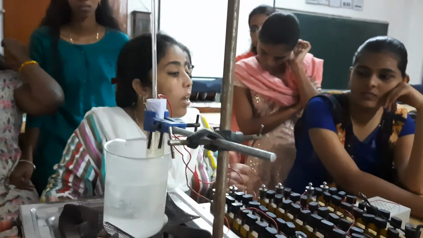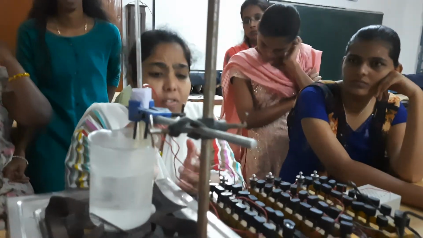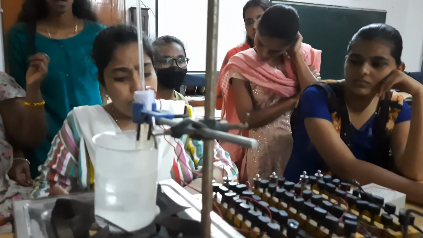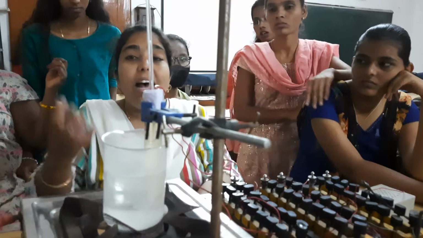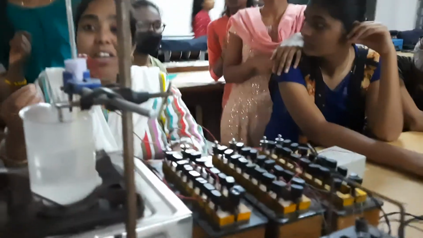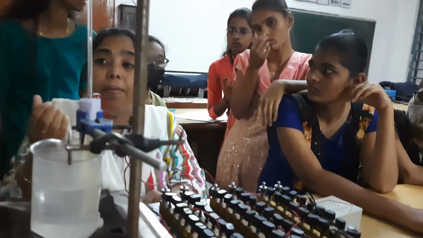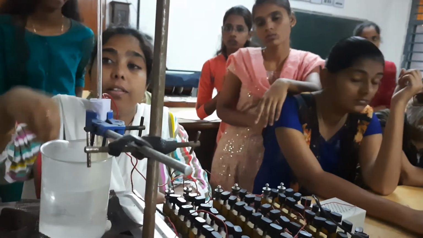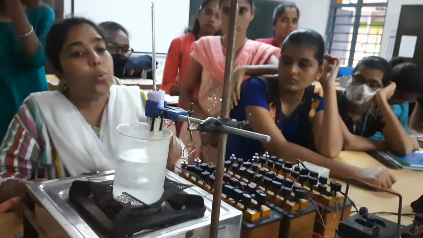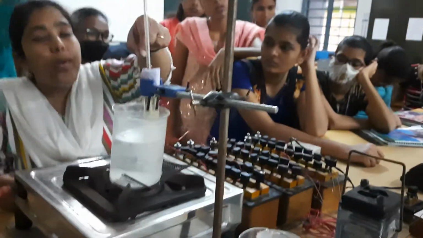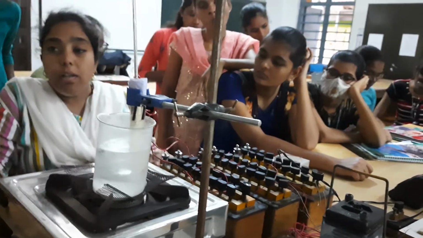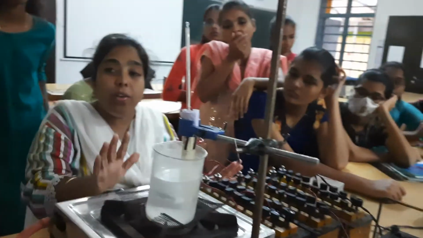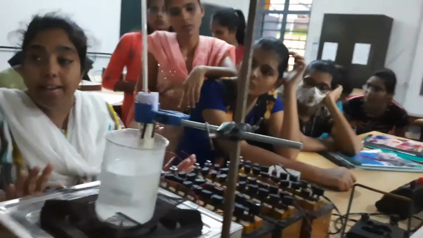Right, can we heat the oil directly? No. Why? What will happen? As the heat increases, you get bubbles and you can't put your fingers inside that, right? So to avoid that, we indirectly heat the oil. So this is all about your precautions. These are the precautions to be taken.